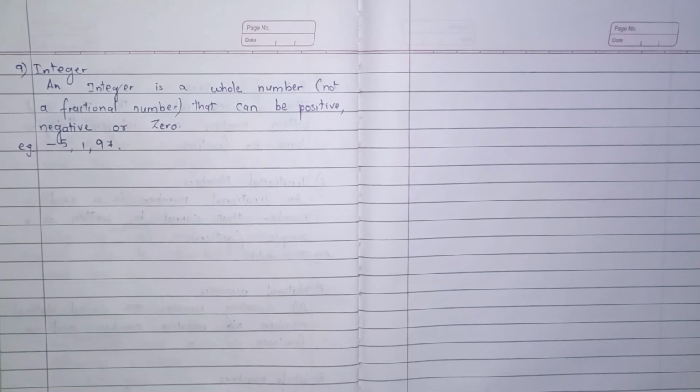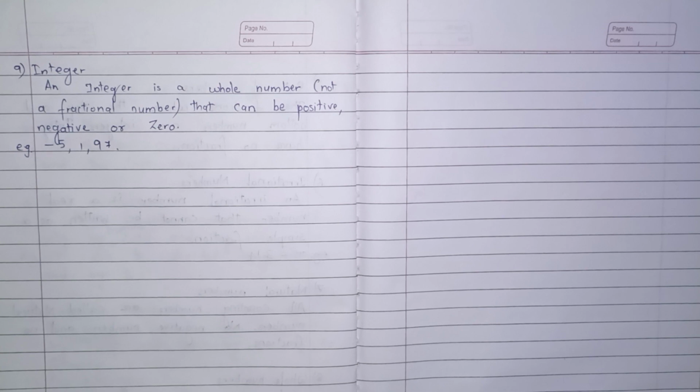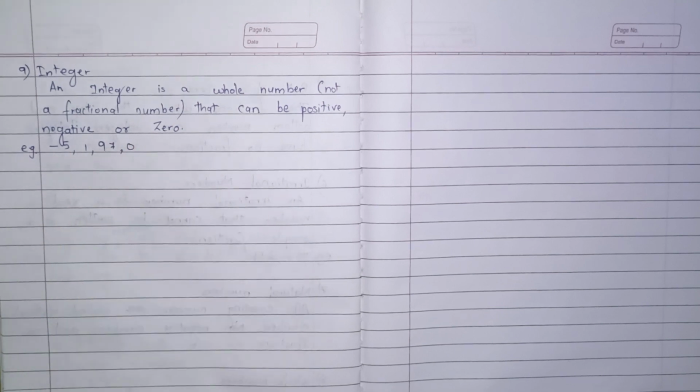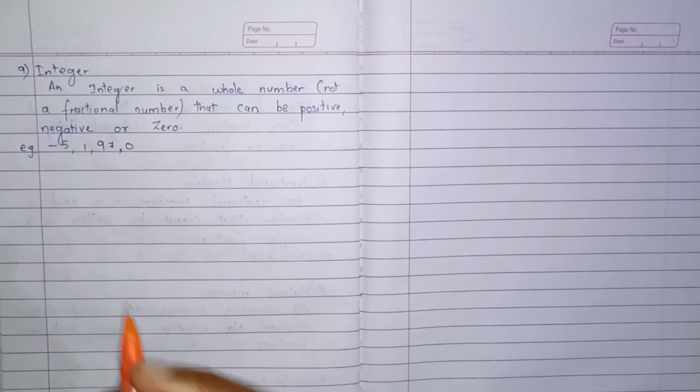Integer. An integer is a whole number, not a fractional number, that can be positive, negative or 0. Example, -5, 1, 97, 0.